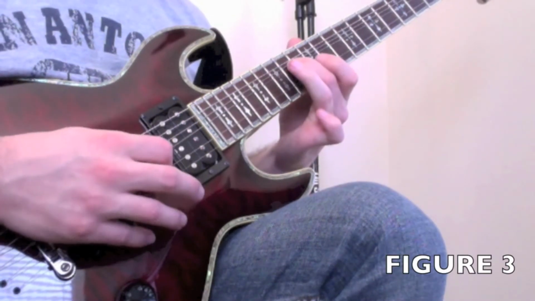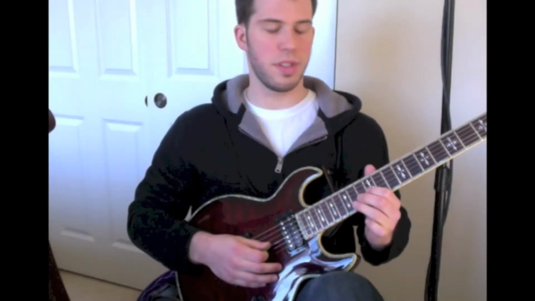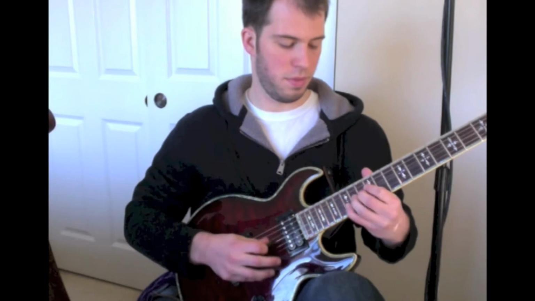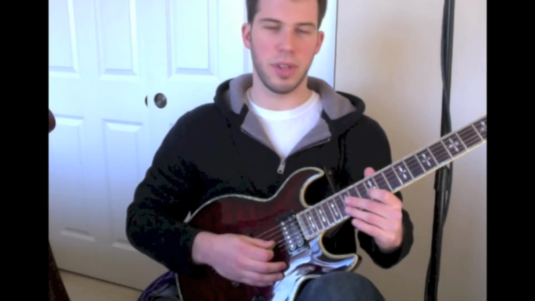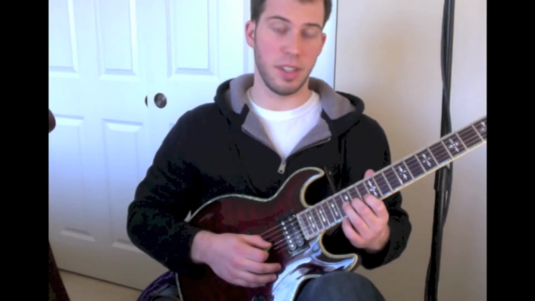The next passage, this is a bend that I like a lot more than the conventional approach. Usually you'll see this a lot. But especially in a progression like this, like I said, when the minor sixth is being emphasized, I like to do this a lot.